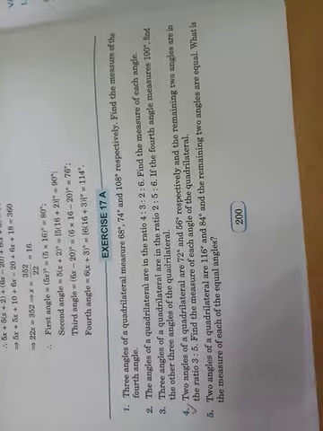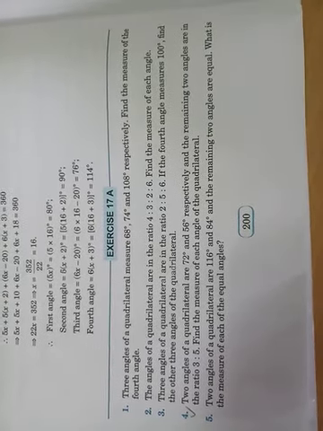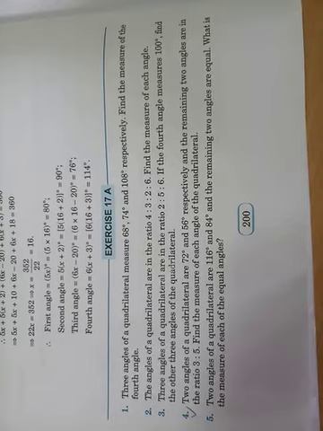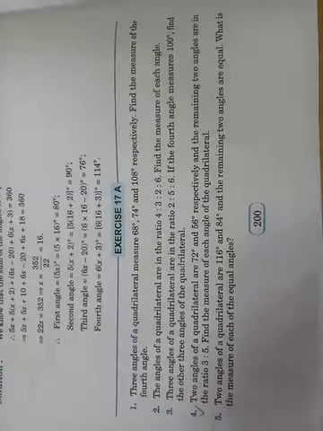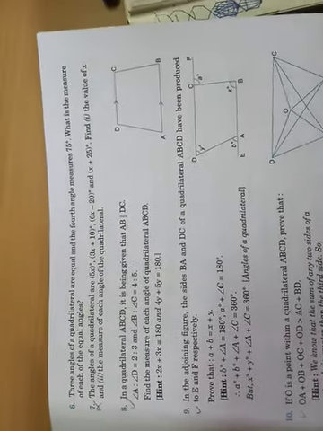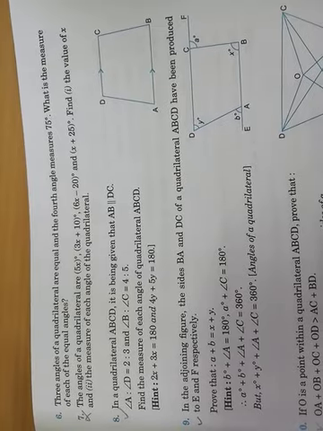So Exercise 7A up to question number 7 is very easy. You can do all the questions on your own easily. If you find any difficulty, you can send me the query. Similarly, you can do questions number 6 and 7.